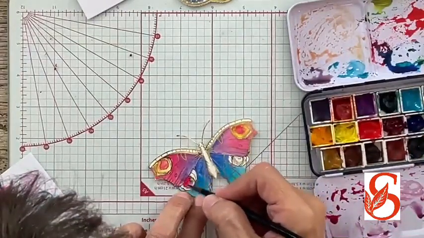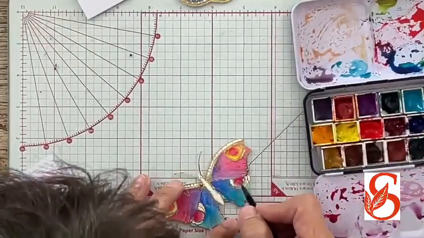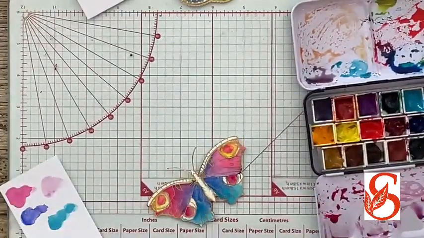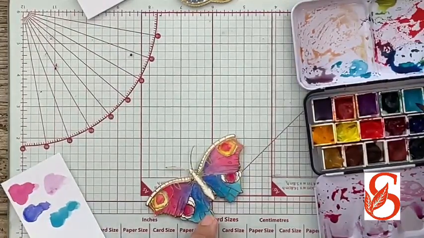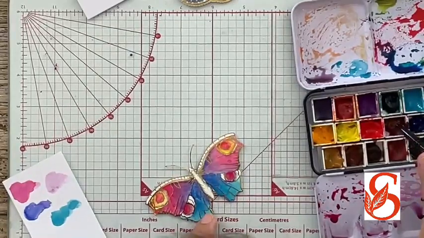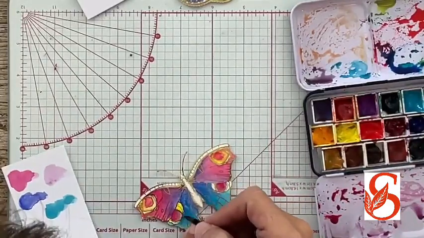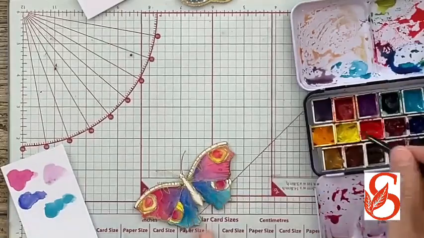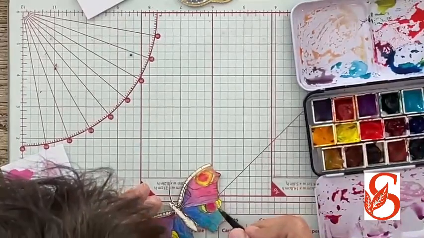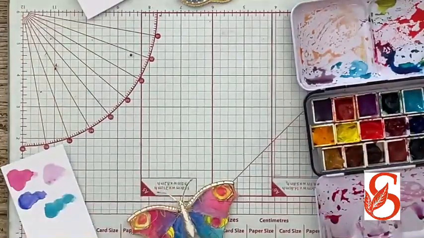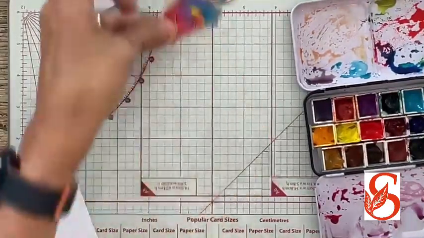Alison's asked a good question. What does the foil actually stick to? It's the toner. It's not an ink, it's a powder that is heat fused onto the paper, and that becomes the bonding agent for the foil. So it just sticks. It's like magic. It just does.